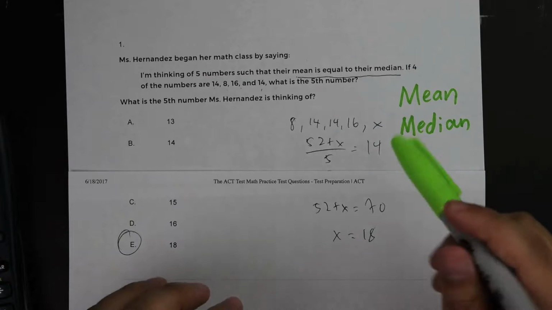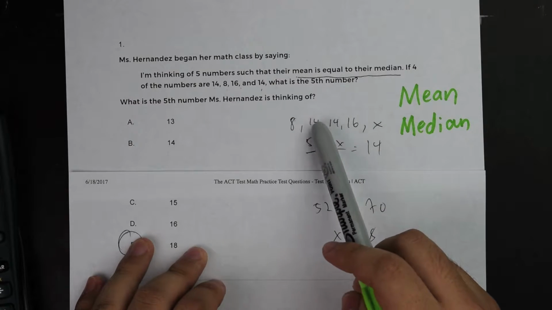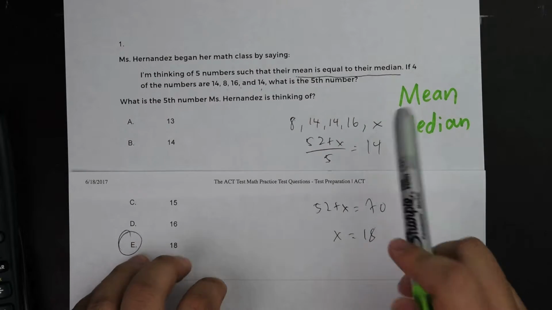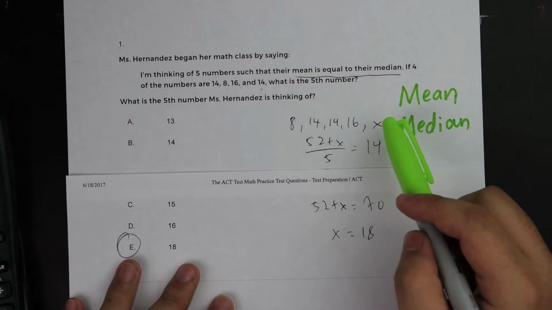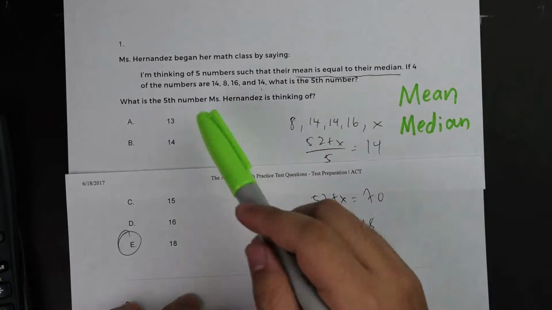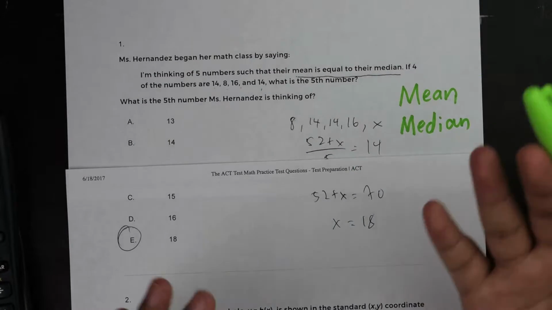For this question, I set it up in order. So I see 8, 14, 14, 16, and x, because x is my unknown 5th value. When I was thinking about what possible values x could be, this didn't really help me because I see that all the values could be possible. There was nothing unreasonable per se.